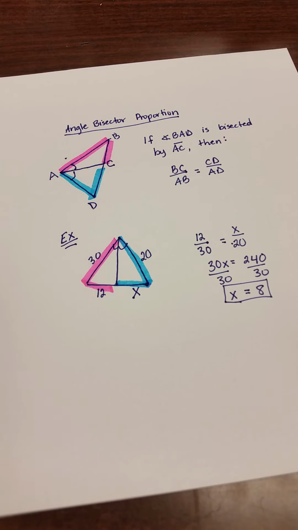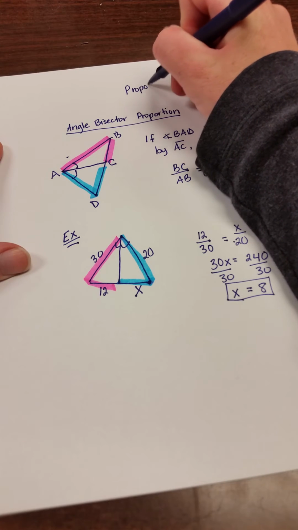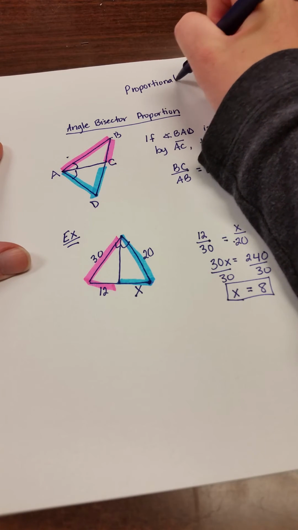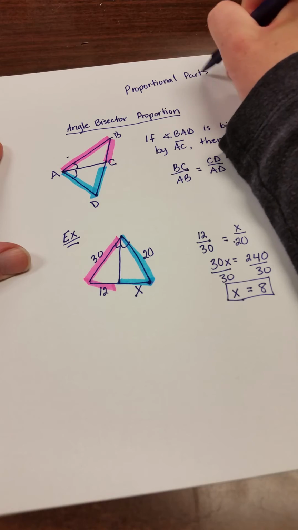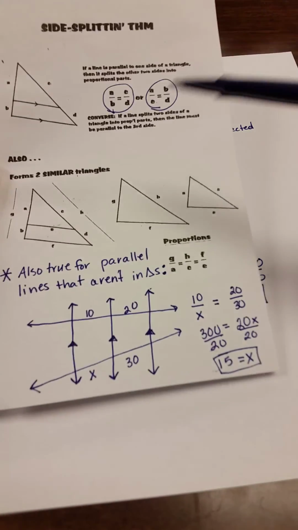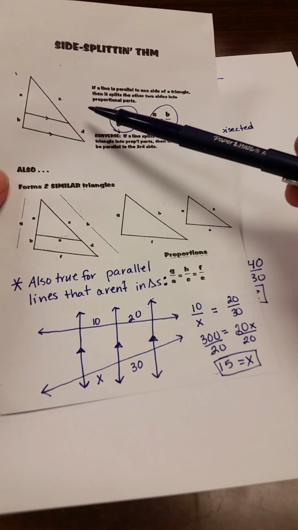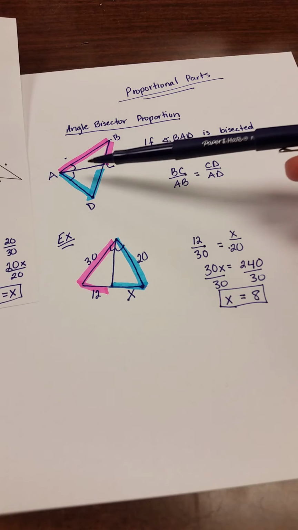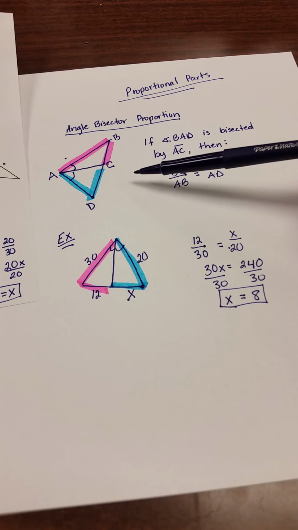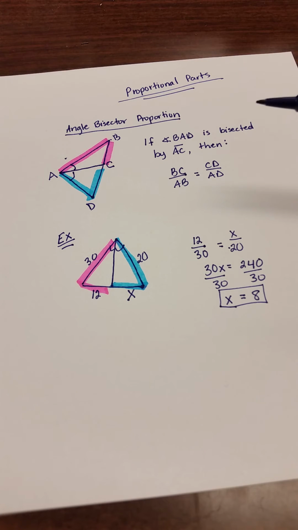Okay, so that's the two things you've got, and this whole section is called proportional parts. Okay, so you've got proportional parts. When lines are parallel, it gives you proportional parts, whether it's in a triangle or not. And if you have an angle that has been bisected, that also gives you proportional parts. So this is the second part of similarity that doesn't really have to do with triangles.